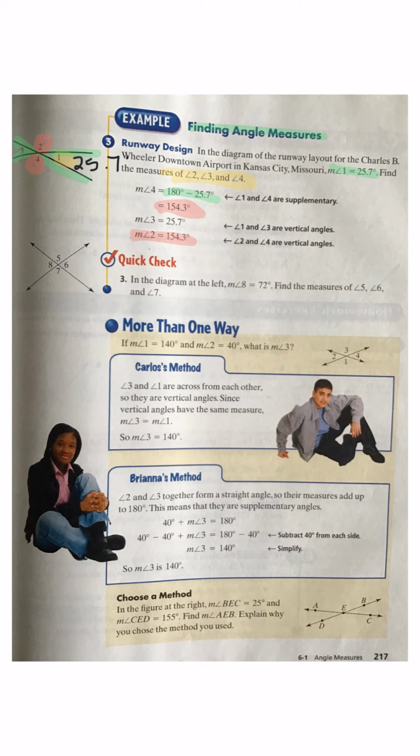We also said that the measurements of the opposites are the same. So we know that the measurement of angle 1 is 25.7 degrees. Therefore, the measurement of angle 3 is also 25.7 degrees. Moving on to the quick check.